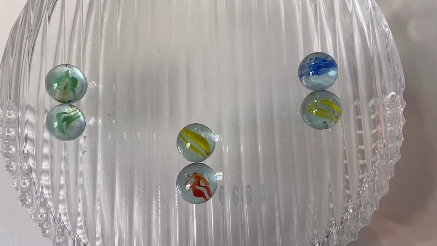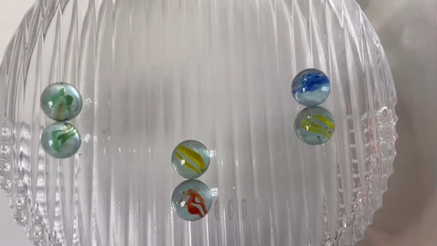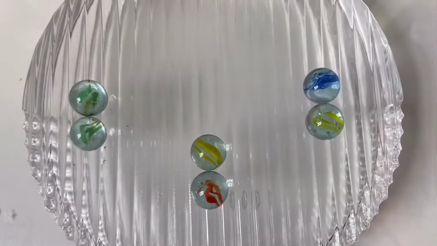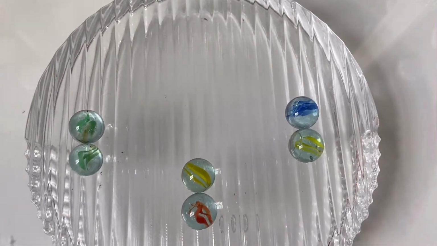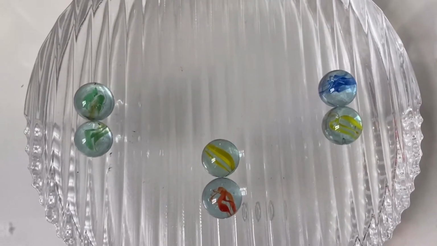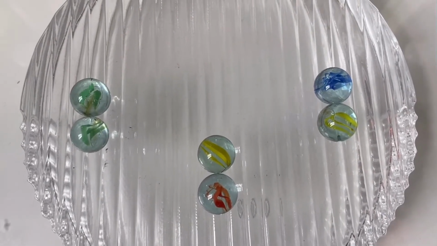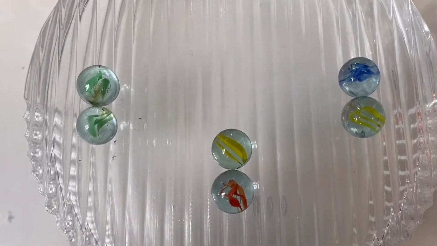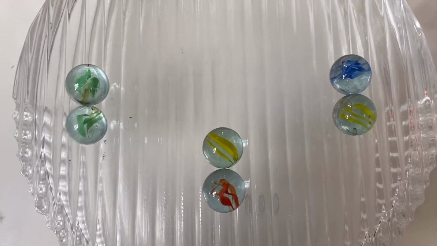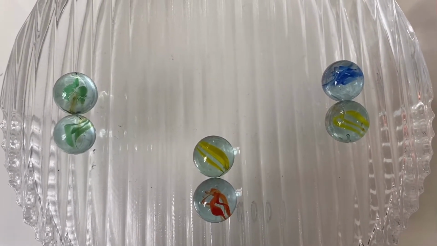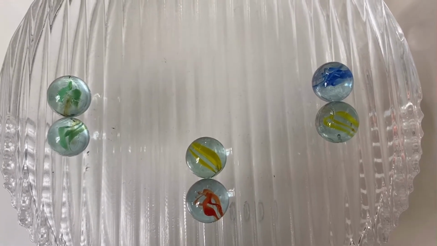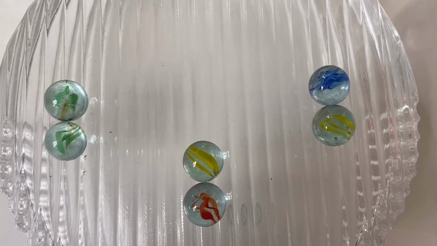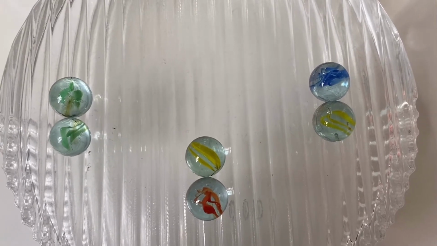So here are the marbles. Look at the groups first. We've got 1, 2, 3 groups. And how many marbles are in each of the groups? That's right, we've got 2 marbles in each group. What I'm going to do now is draw that as a picture, and we're going to see if we can work out the total number of marbles.